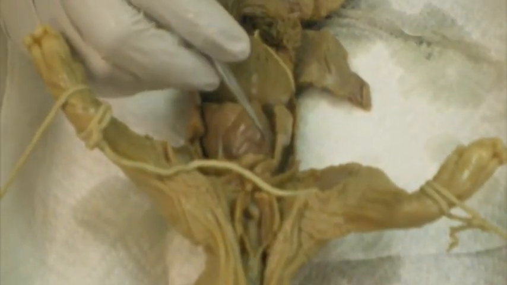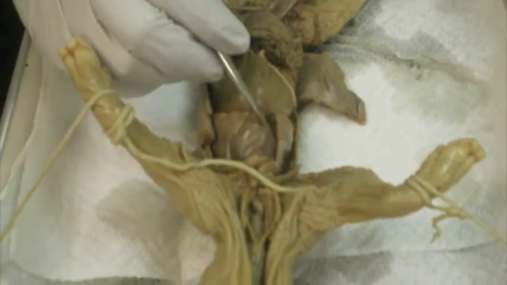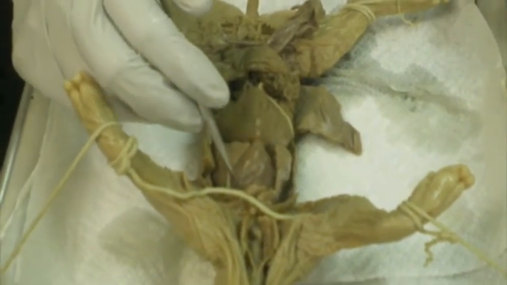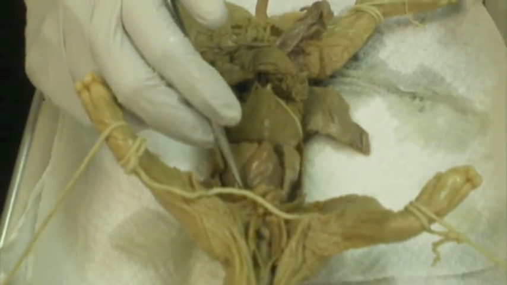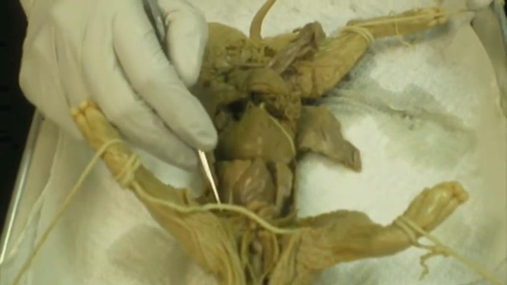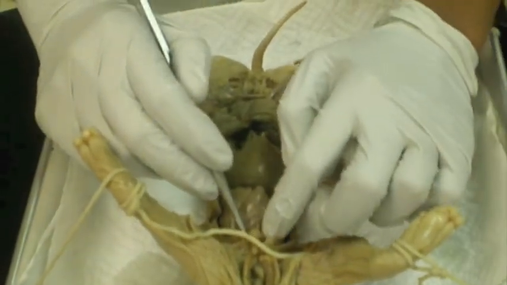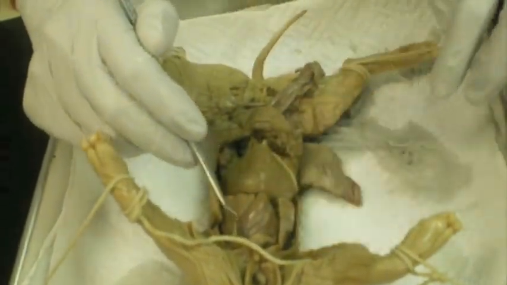Over here is the right atrium, the right ventricle, left atrium, and left ventricle. Over here is the pulmonary vein, and in the back would be the pulmonary artery, and the aorta would be branching out over here and would then go to the rest of the body.